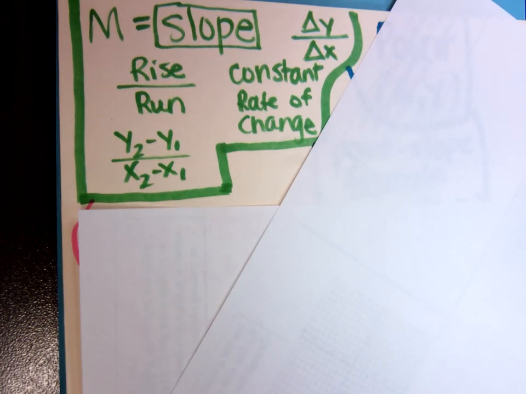The slope is your M. Is this inside or out? Wherever. Wherever on your folder that you want to write it, you write it. So, is this going to be a grade? Yes, it is. Quickly, please.